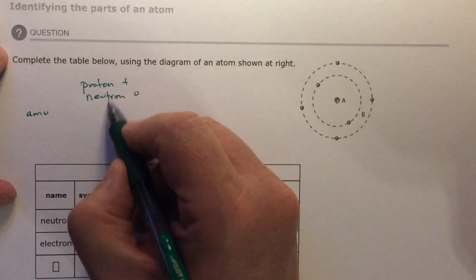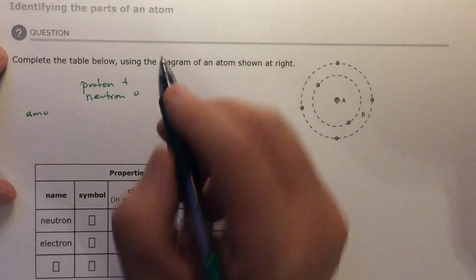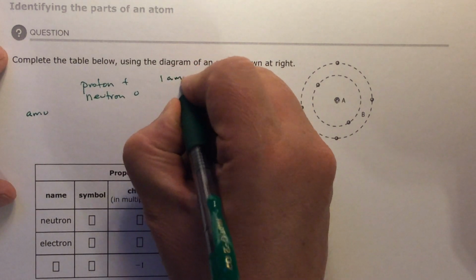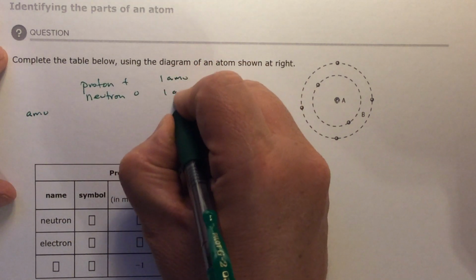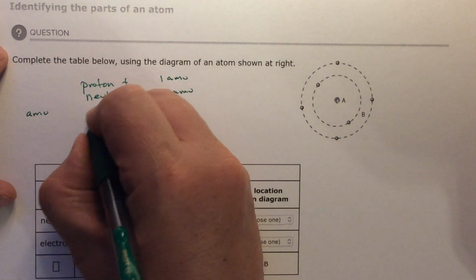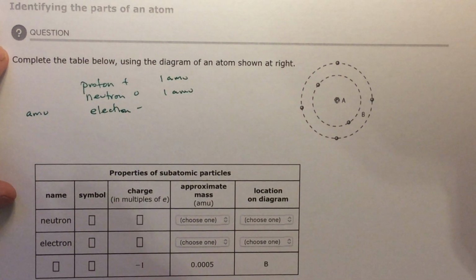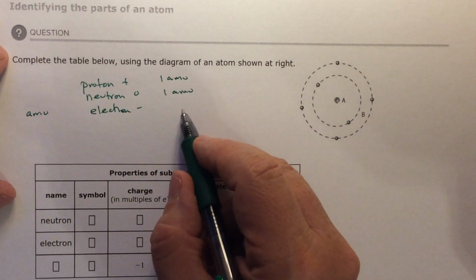So we could just say that they're equal to each other. A proton is going to have 1 AMU. A neutron also is going to be given 1 AMU. They're equal in mass. An electron is negative in charge, and it has almost no mass.